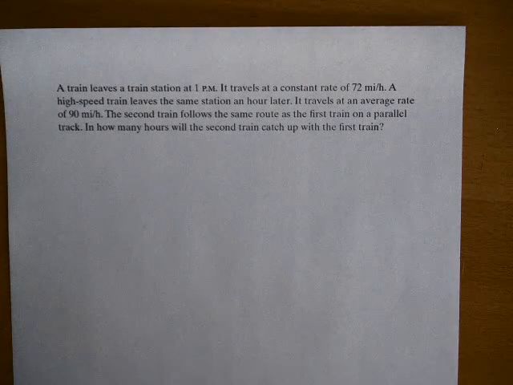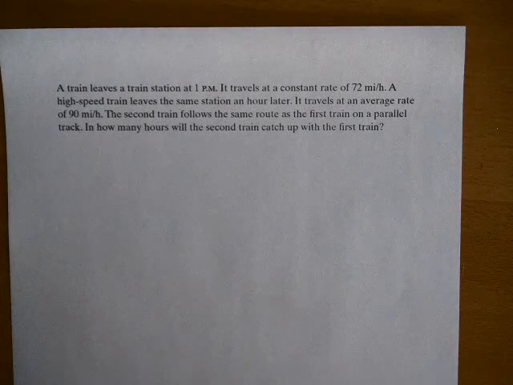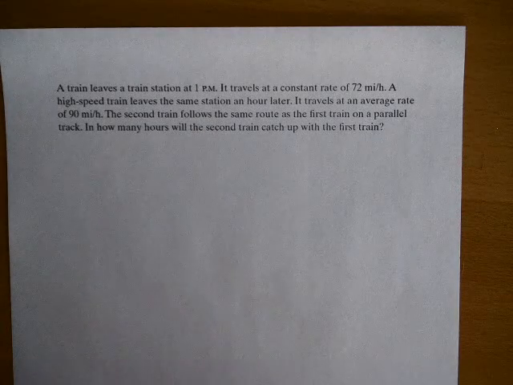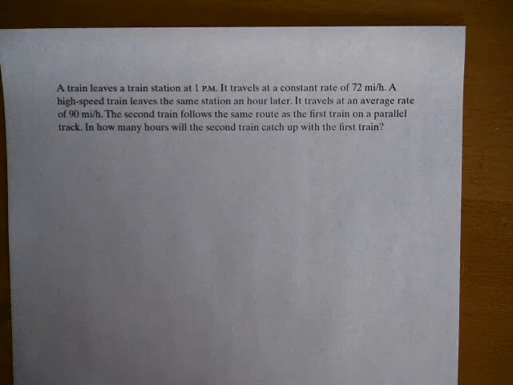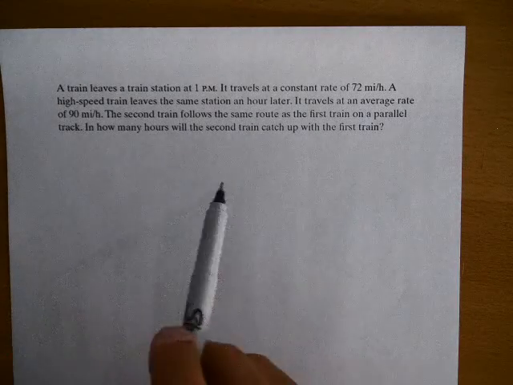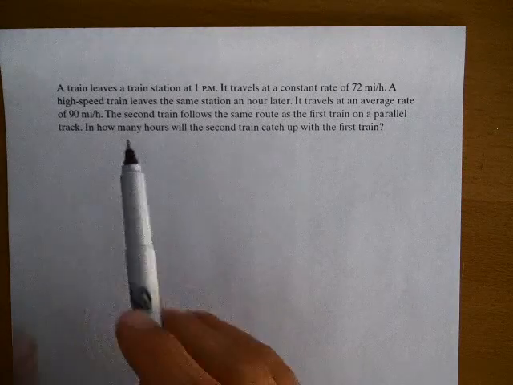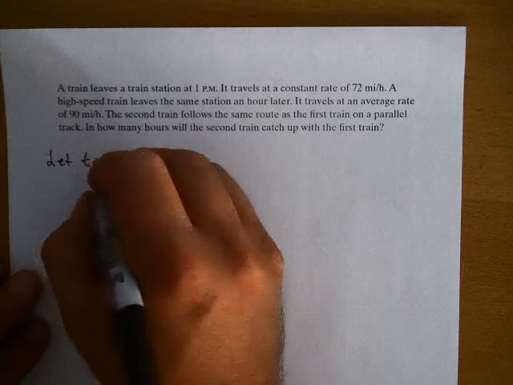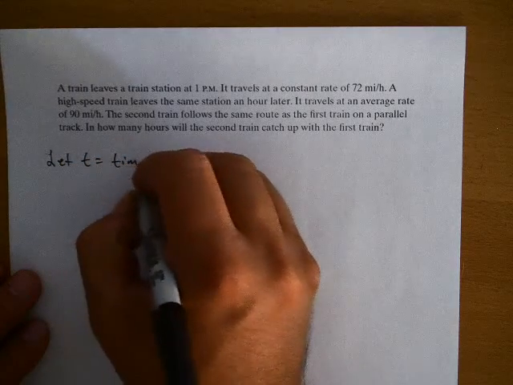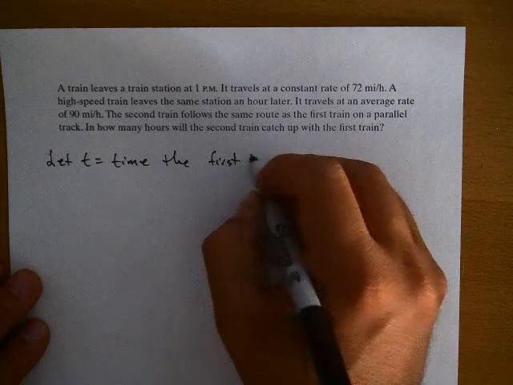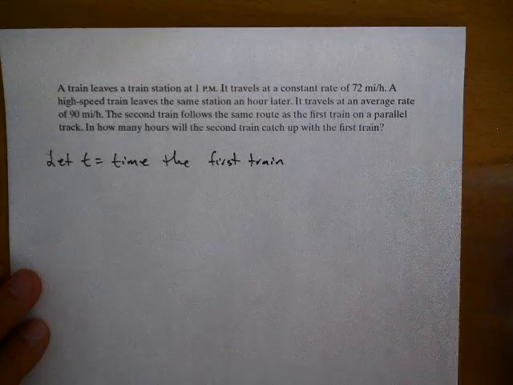So this guy's been puzzling people since we've been doing algebra in high school probably. But we're going to break it down and try to make it as easy as possible. We're going to always start with declaring our variable, and the variable should be related to what we're trying to figure out. So I'm going to use let t equal the time the first train travels.